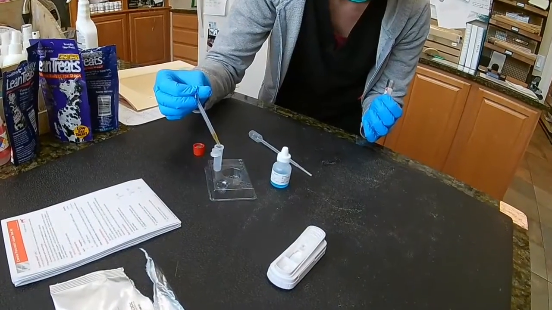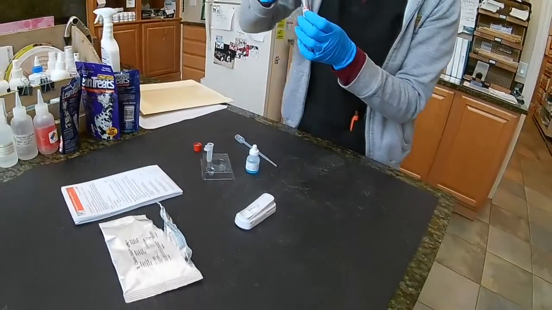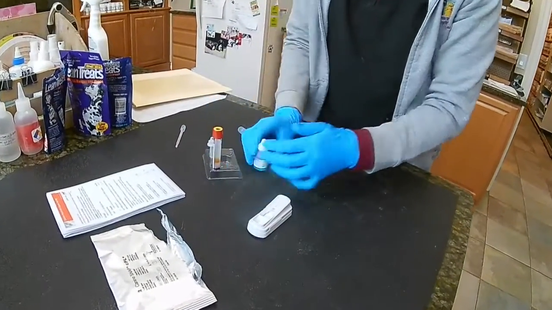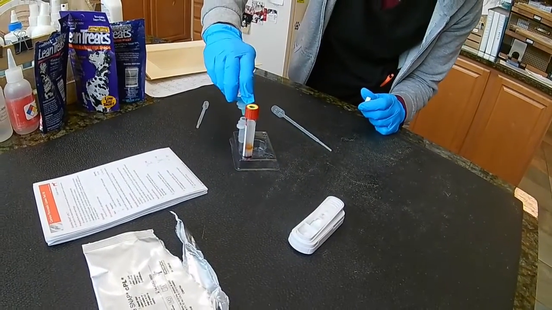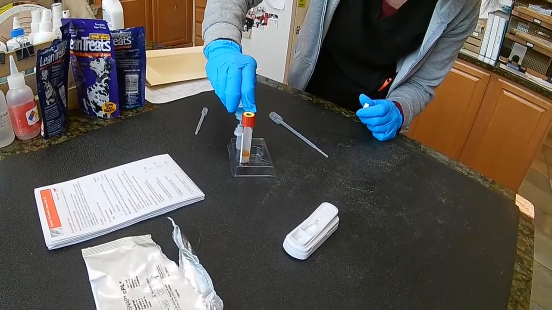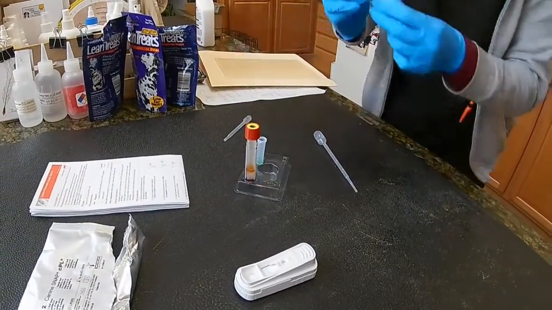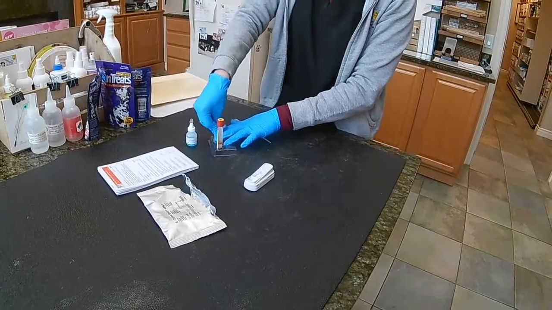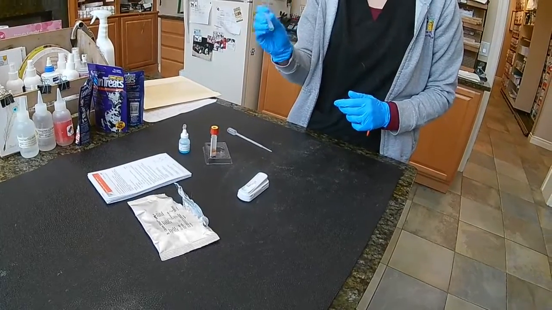So 1, 2, 3. Squeeze the rest of my sample. And then I'm going to do 4 drops of this. So I'm going to turn it over completely. 1, 2, 3, 4. Okay. So I'm going to invert this, not shaking too roughly here. And it says about 3 to 5 times that I want to do that.